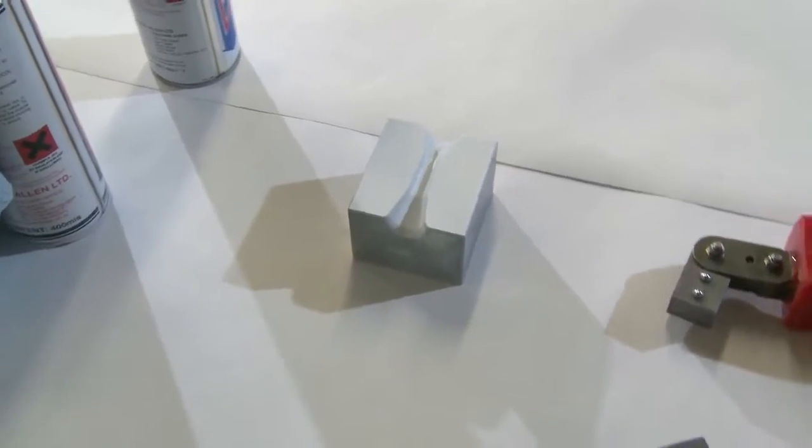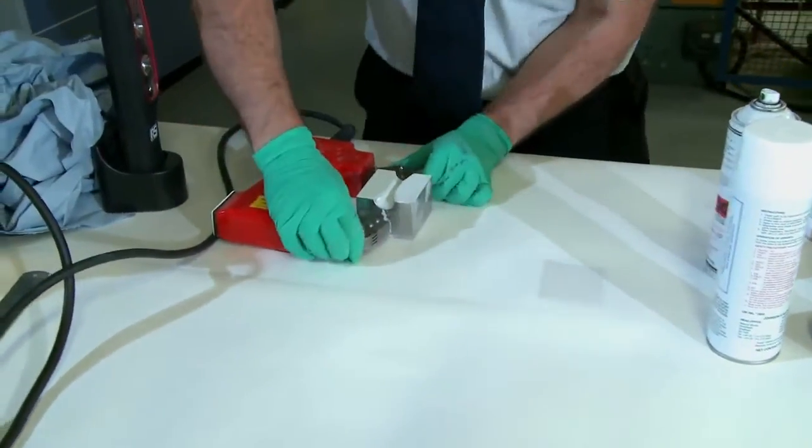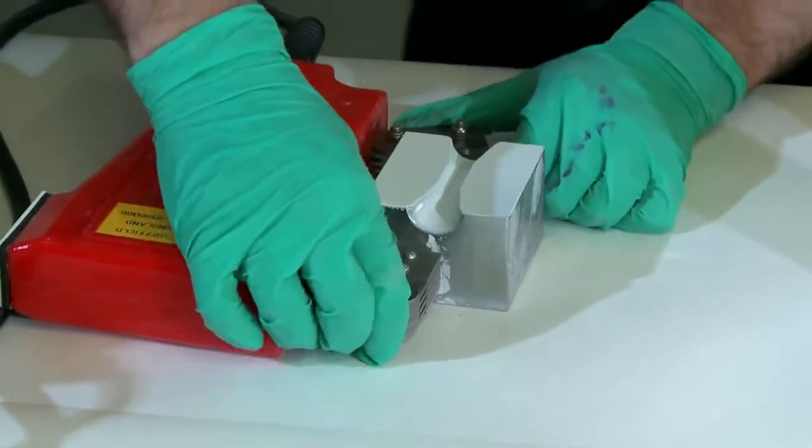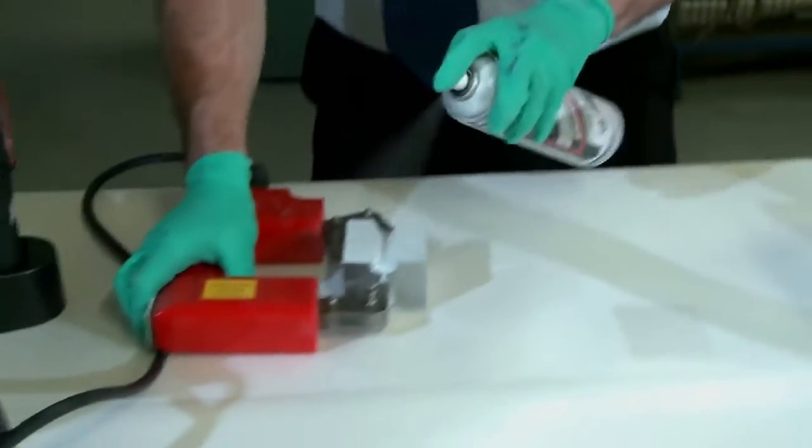Okay, the sample is now dry, so we need to bring the sample in contact with the electromagnet. And we need to make sure we get good contact there. Turn on the electromagnetizer and we spray on the magnetic ink.